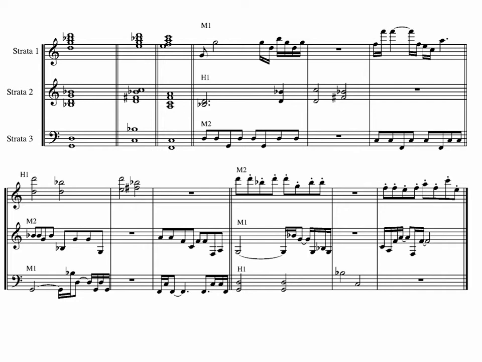If I take this scheme one step further and assign instruments and a little bit of artistic license, we get this.